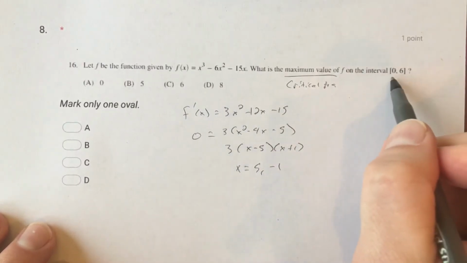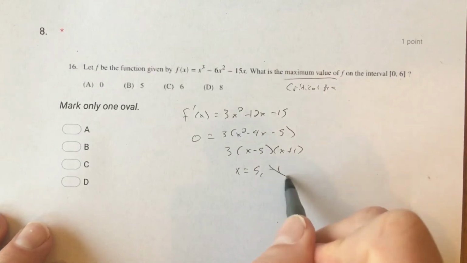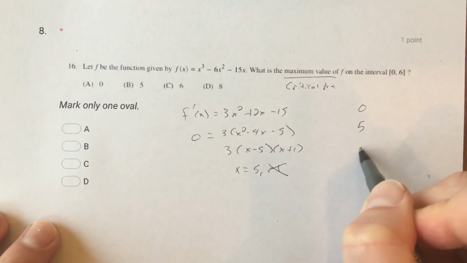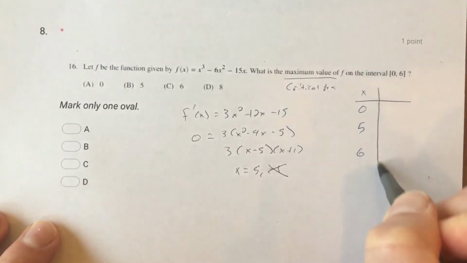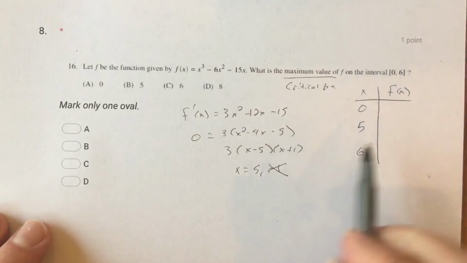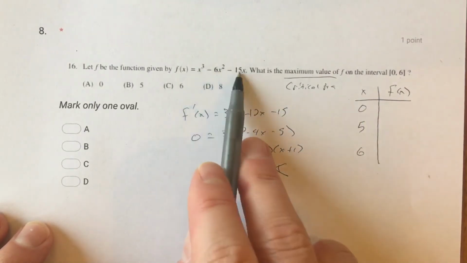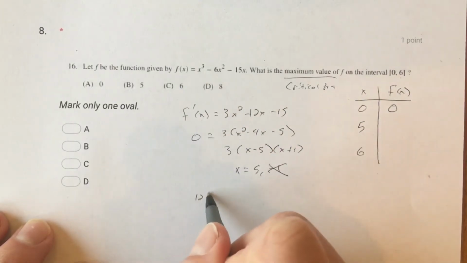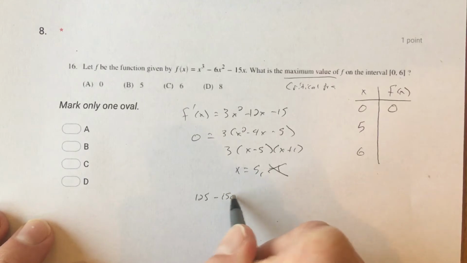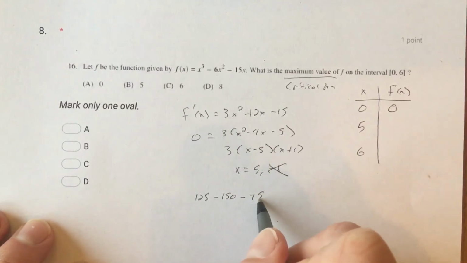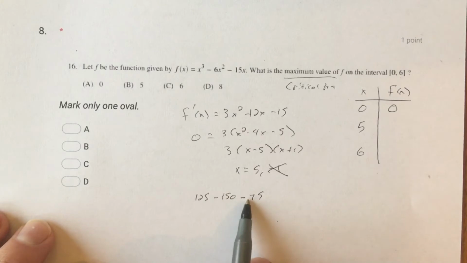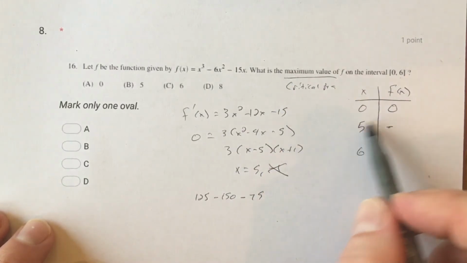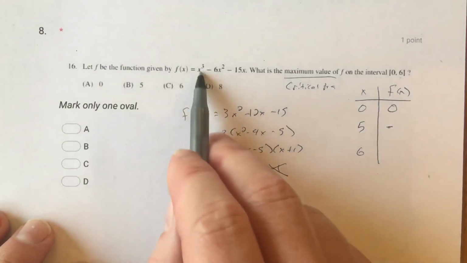Now we're only interested in from 0 to 6, so I can get rid of negative 1. I don't care about that. We're going to look at 0, 5, and 6. And I want to know what the highest of those will be. So if I put 0 in, I get 0, 0, 0, end up with 0 for that. If I put 5 in, I'm going to get 125 minus 150 minus 75. So that's certainly going to be negative. It's going to be negative something. I'm looking for the maximum value, so the fact that it's negative means that's probably not going to work for us, right?